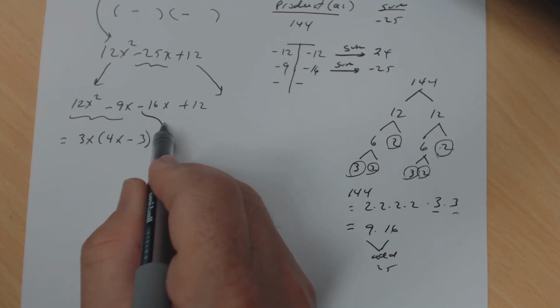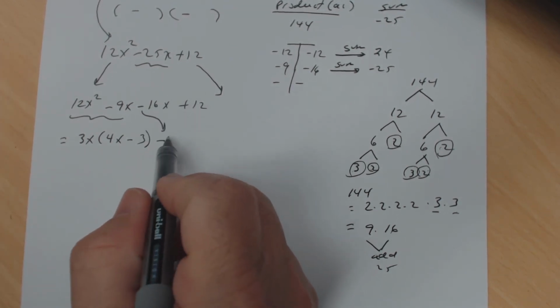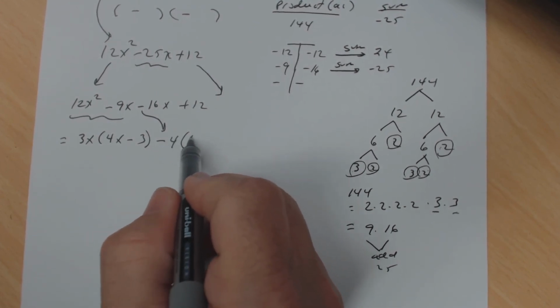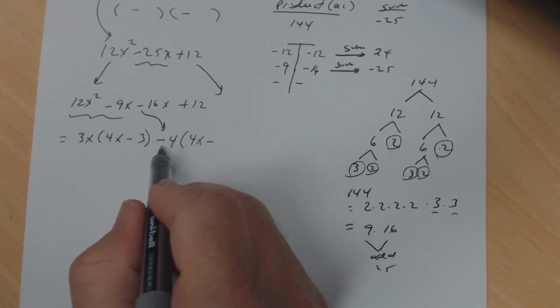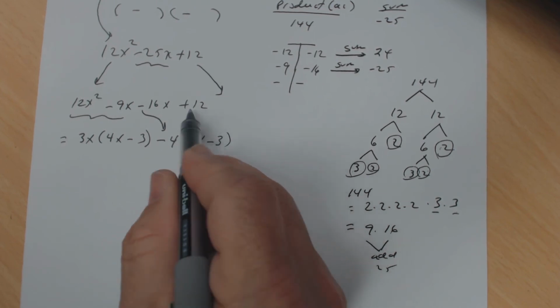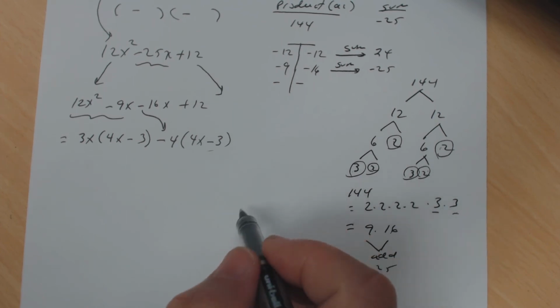Over here, remember you're going to factor out a negative factor. I'm going to factor out a negative 4, and I'm left with negative 4 times 4x, which is negative 16x, and then negative 4 times a negative 3, negative times a negative is a positive 12.